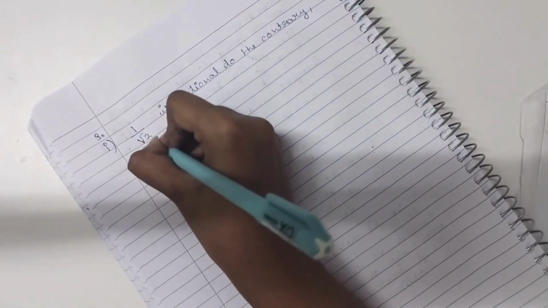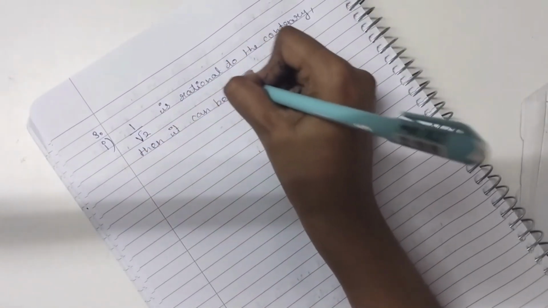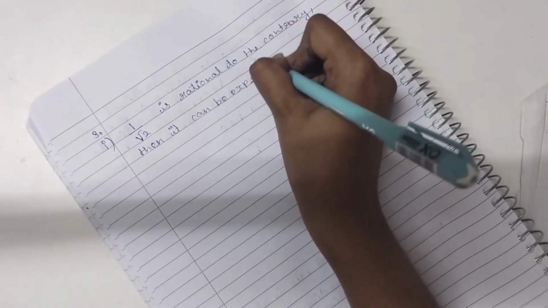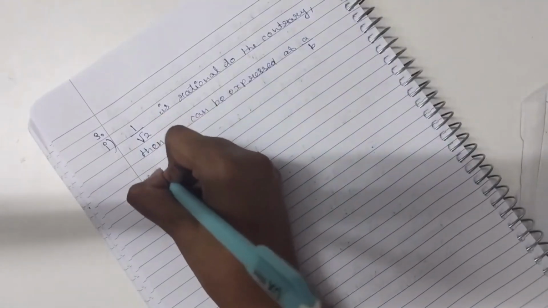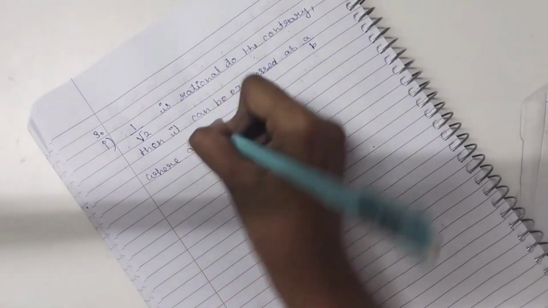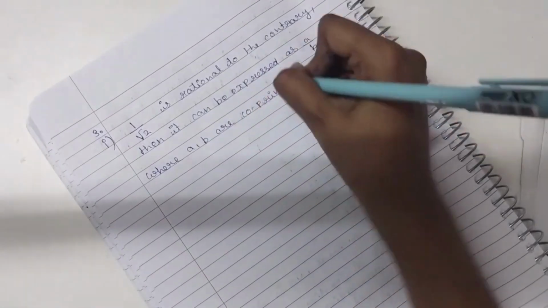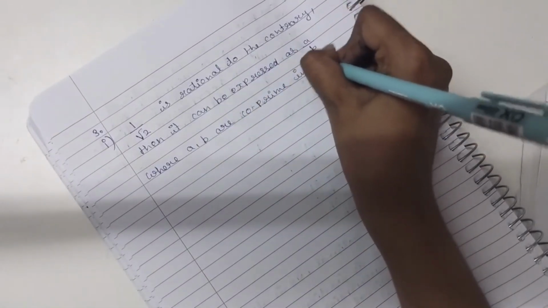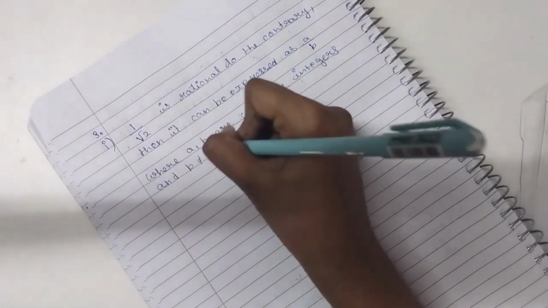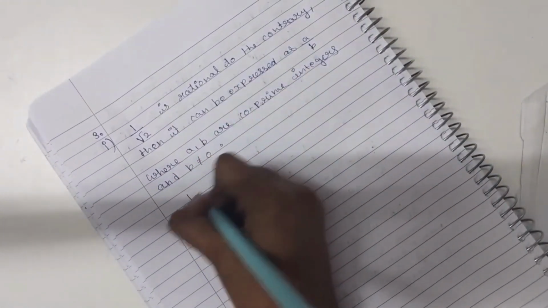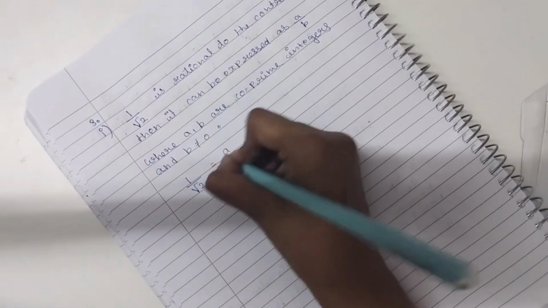Then it can be expressed as a by b, where a, b are coprime integers and b is not equal to 0. So this can be written as 1 by root 2 is equal to a by b.